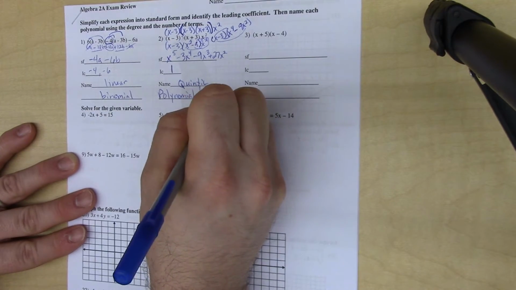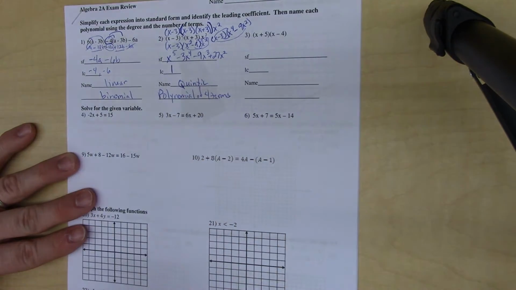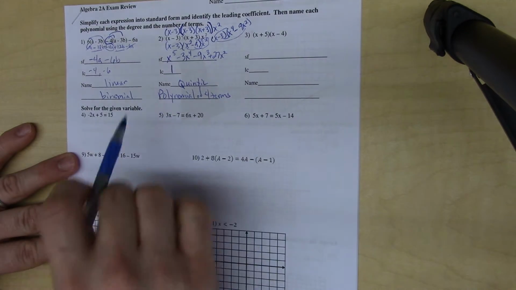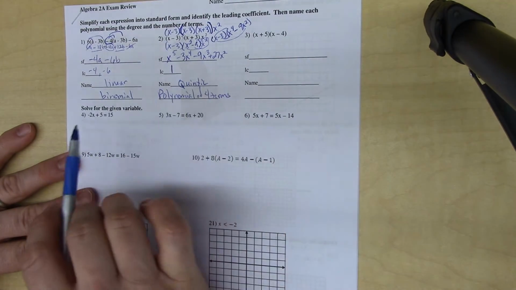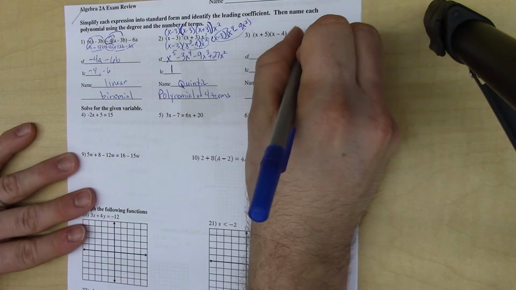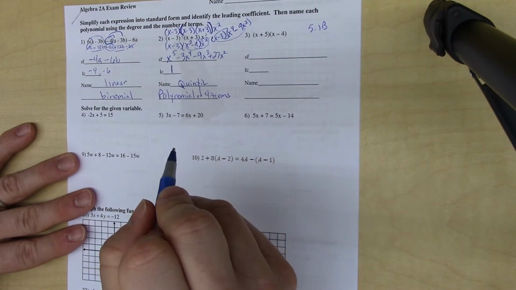On the key itself that I post on Google Classroom for the practice exam, I will have listed all of these terms on here, but this is from 5.1b. 5.1b, that one I remember off the top of my head.